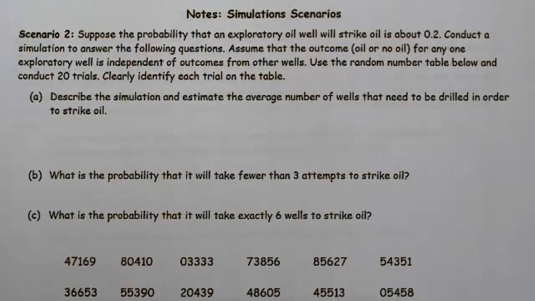All right, so we're continuing with simulations, and we're on page 9 of the note spiral. And once again, to expedite things, I'm going to utilize pre-printed answers to speed through things a little bit.